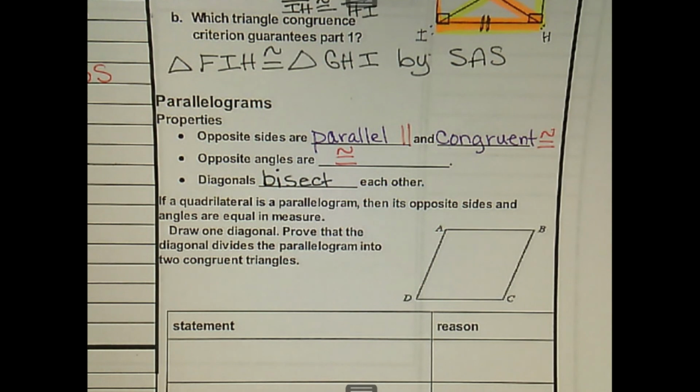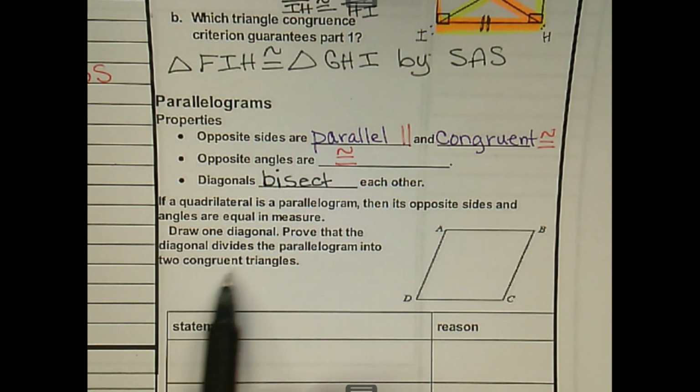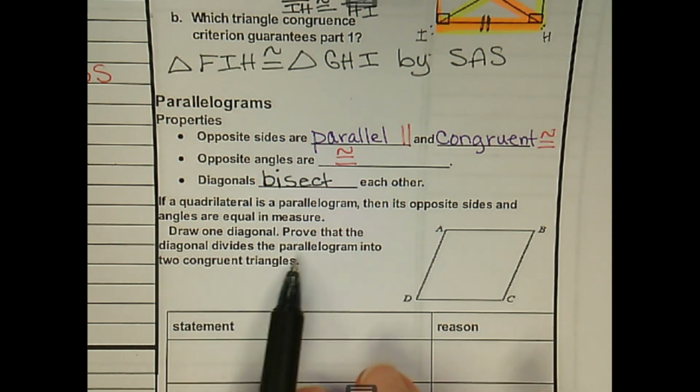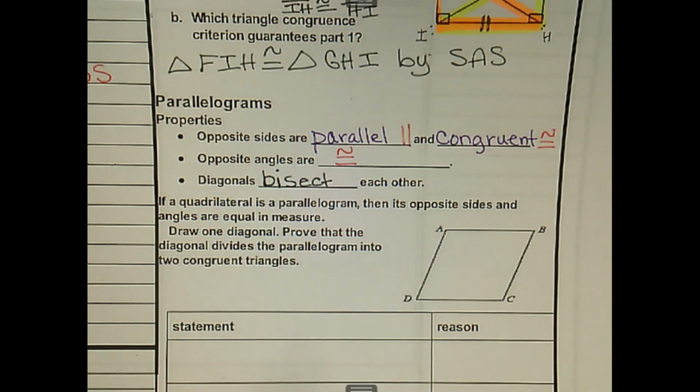If it bisects each other, it means it cuts it into 2 equal pieces. So we're going to show that if we draw a diagonal, we've split that parallelogram into 2 congruent triangles.